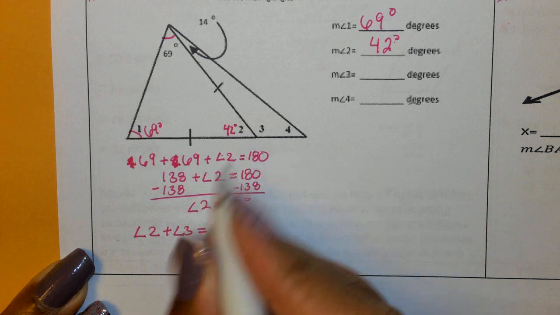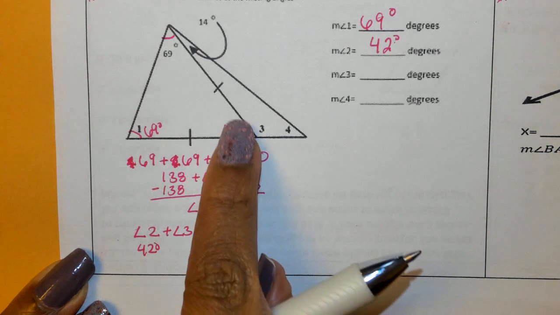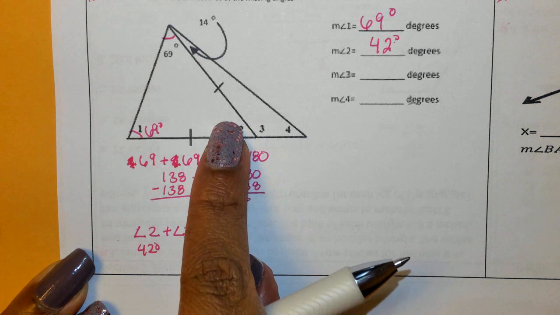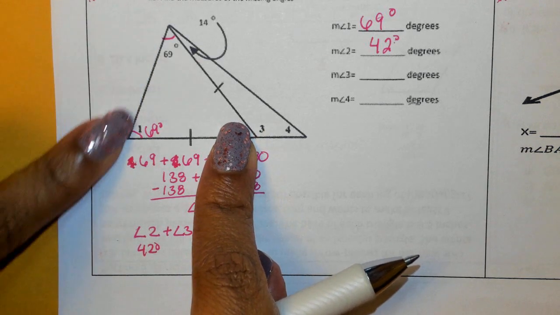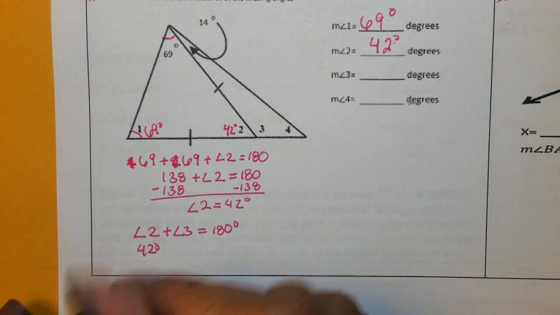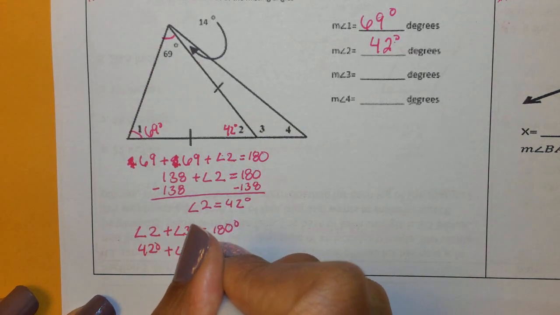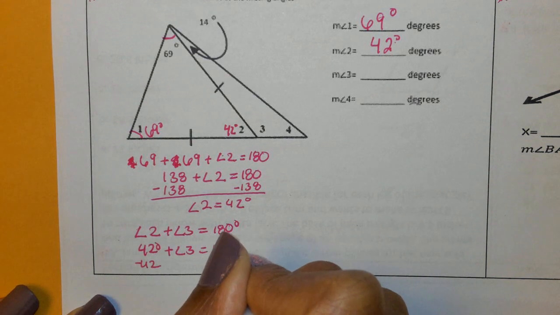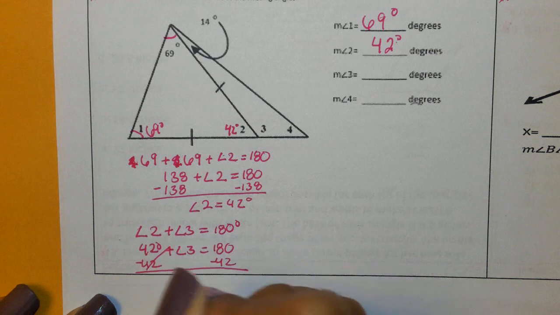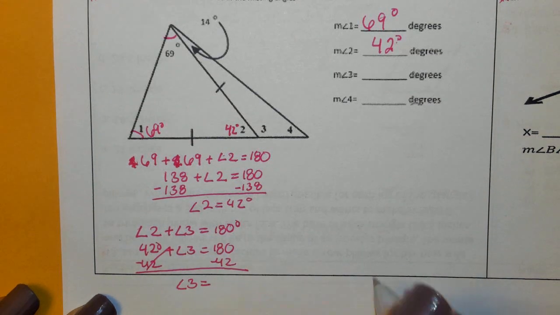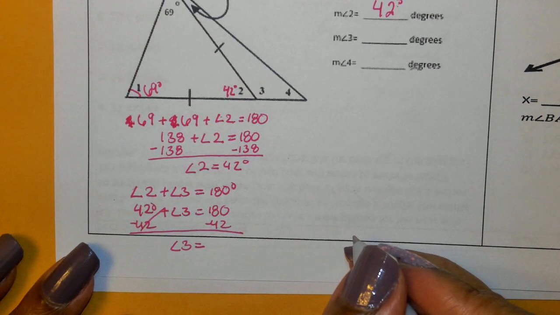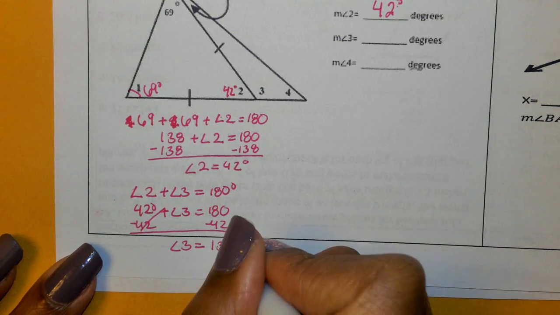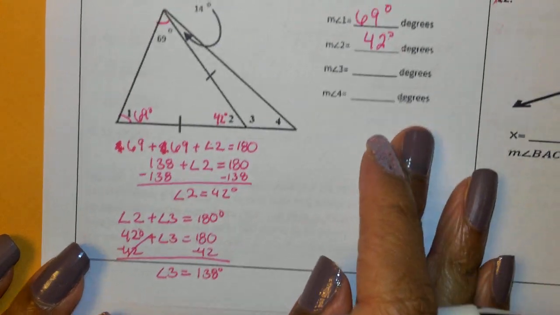Now, another rule that you might remember is that this angle 3 is also an exterior angle, and it will be equal to the two remote angles here. So whichever way you want to play it, you're going to get the same exact answer. And that's what's important, for you to have multiple ways to get the right answer. So the measurement of angle 3, once we subtract that, of course, will be 138. No surprise there. We've already dealt with that number.